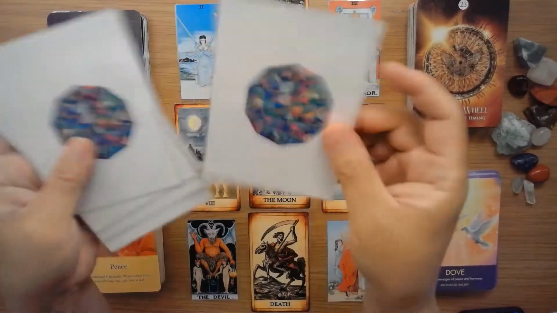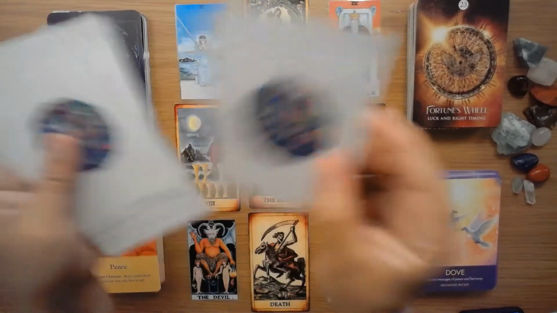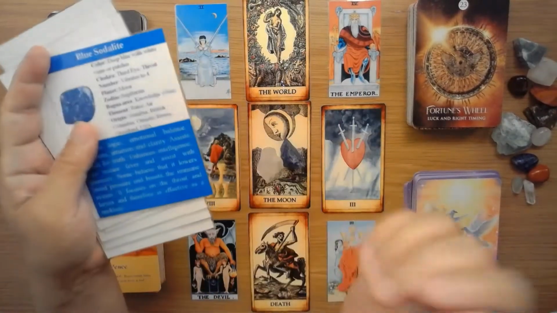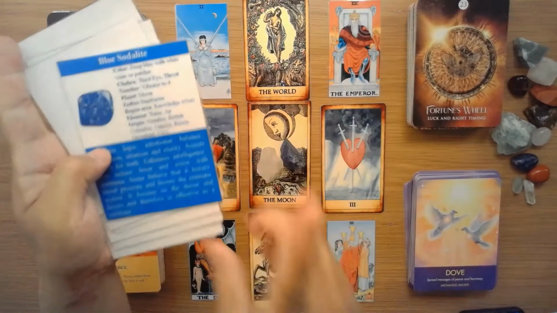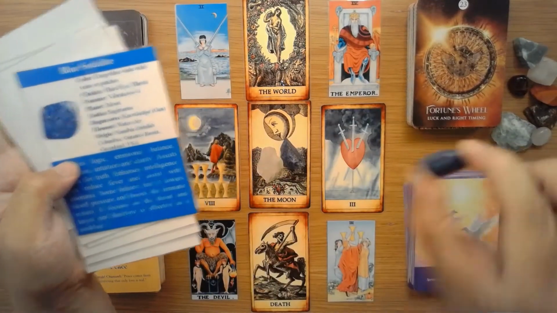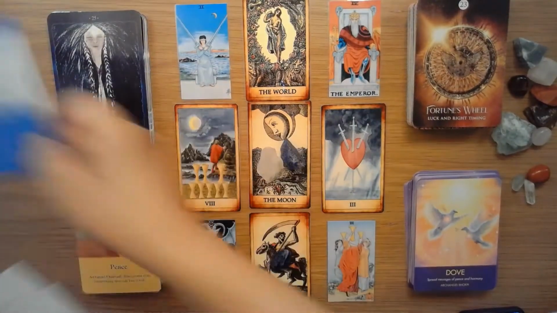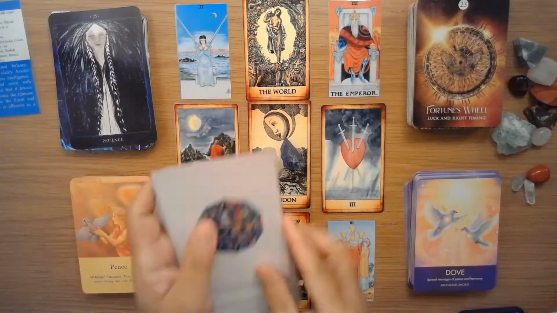4 corners of the earth. Now we start with south. So what crystal will we place on the south? We have the blue sodalite. Okay, here is the blue sodalite. We will put the blue sodalite here. Okay, so we put the blue sodalite there already.